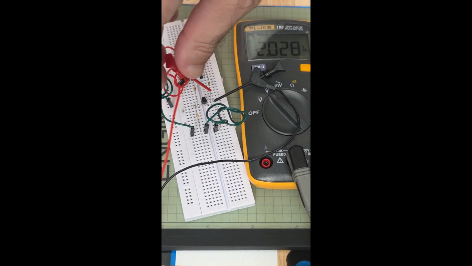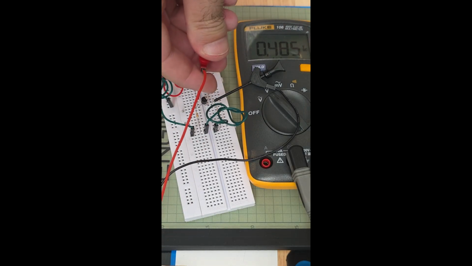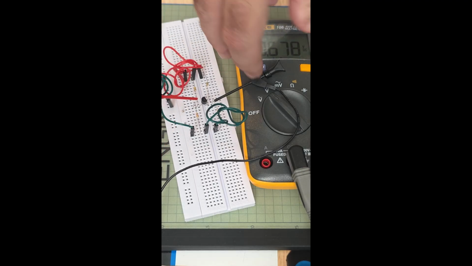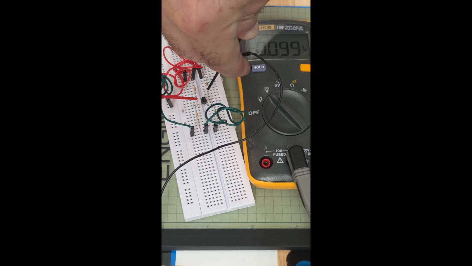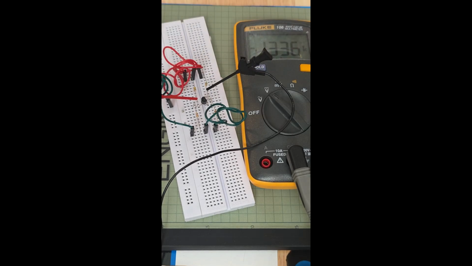When we go from base to collector, we have 1.336 volts. The base to collector voltage we have in Multisim was 1.72162.